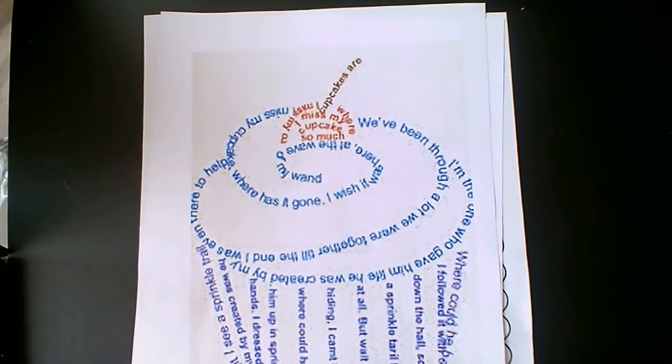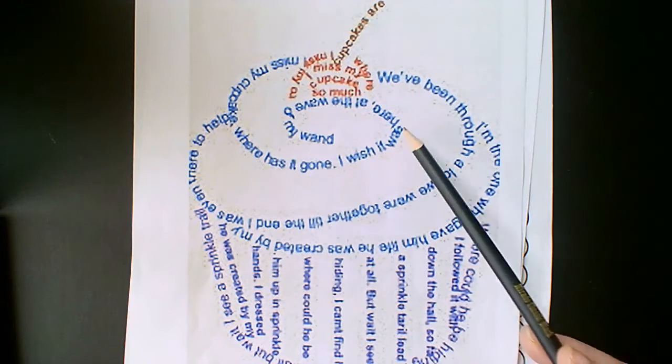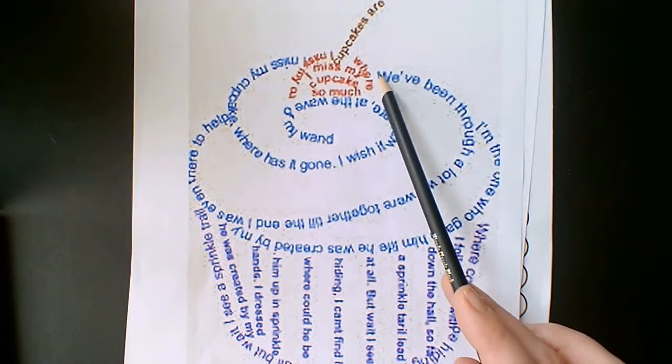I wanted to show you another fun concrete poem. This one's in the shape of a cupcake. And I'm not actually going to read all through this one, but it really is about somebody that's made a cupcake, but the cupcake has gone missing and they're searching for it and wishing they had a magic wand to make it appear. And what I'm wondering is if someone had actually eaten that cupcake. So that one's really fun. Okay.